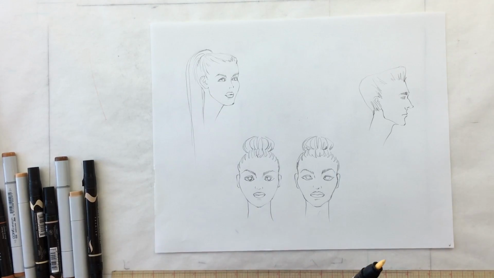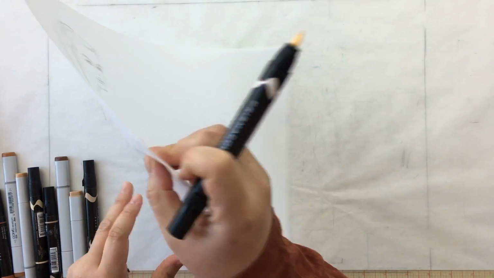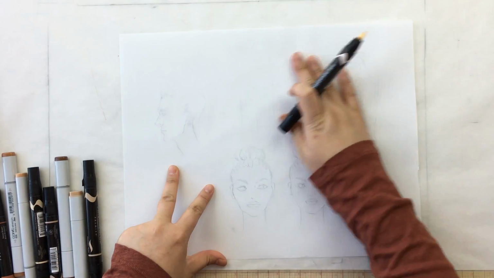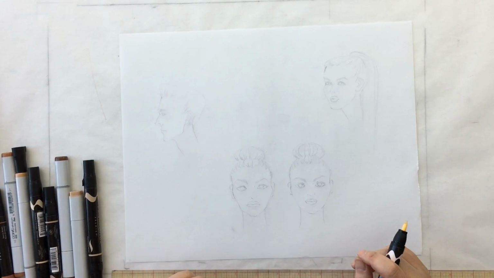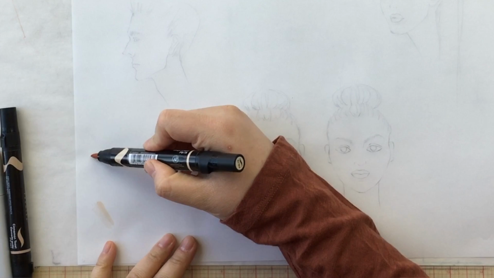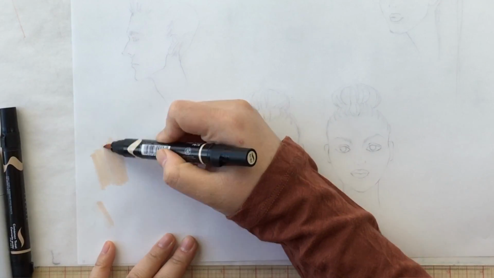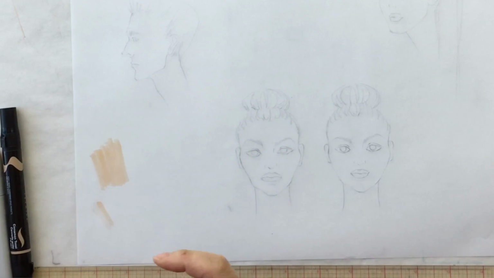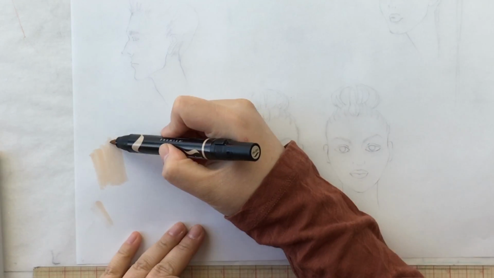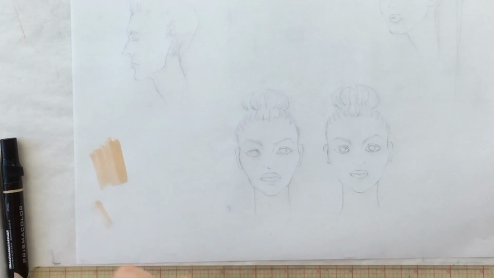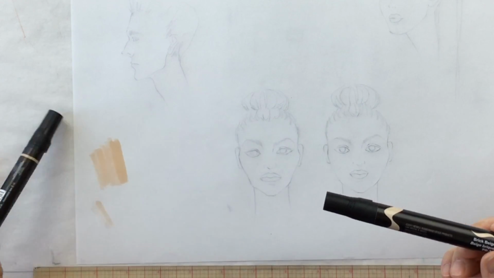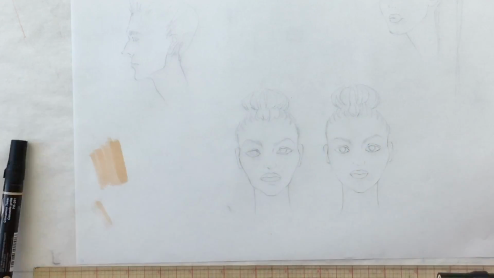As usual, if I'm not working with a lot of asymmetry, I like to draw on the wrong side and render on the right side. Whenever you're testing markers and you're trying to figure out the right shadow color, don't put the shadow color next to your base color. You want to put your shadow color on top of your base color because that's how you're going to use it. This is brick beige and this is cinnamon toast.